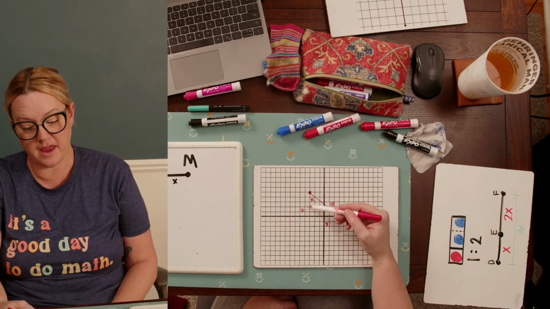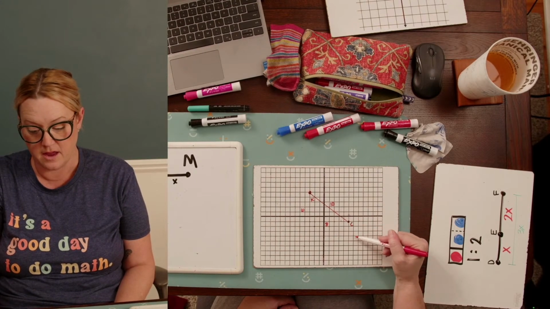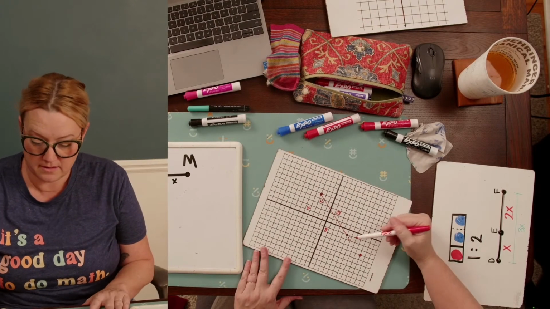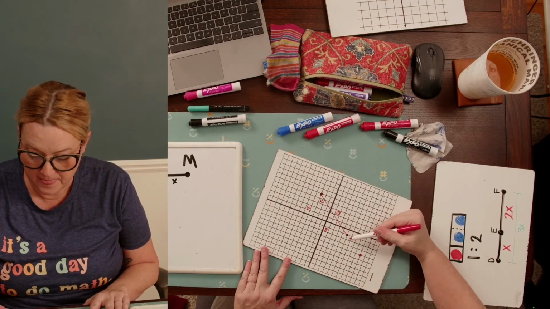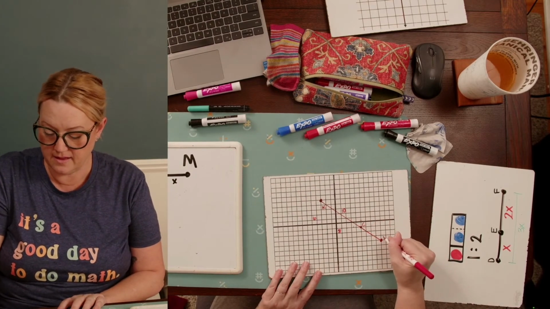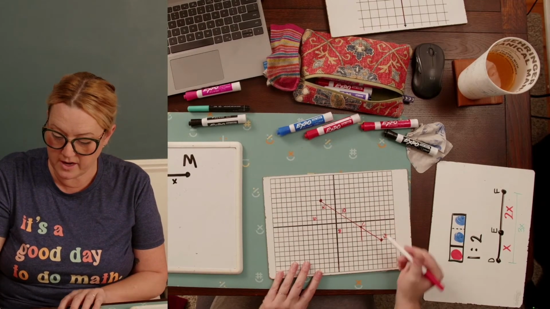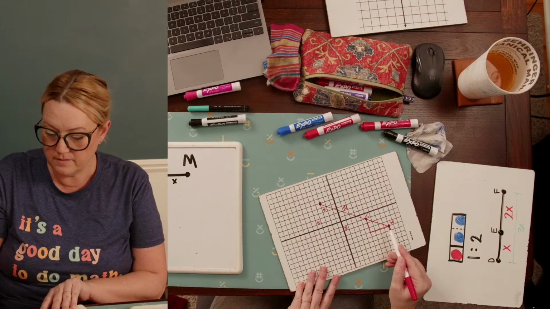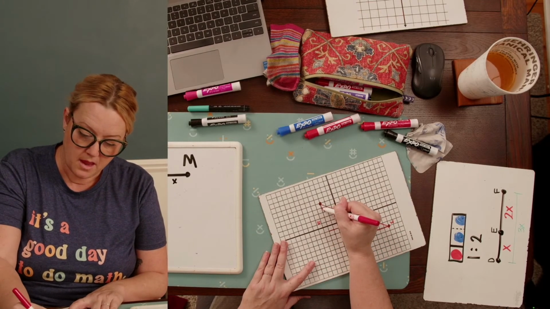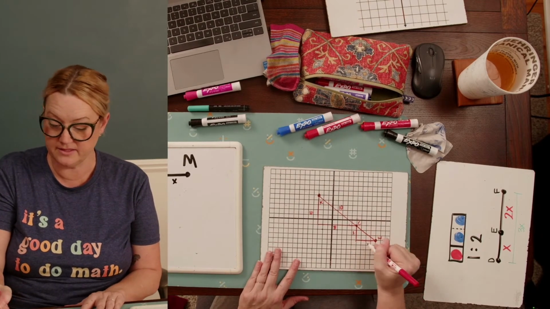So what I know, well, with this being a 3, 4, 5 triangle, I can actually just go down 3 and over 4. And that's where my W point is going to be. So that's C and that's W. Okay, and the reason for that is because this is 3 and this is 4. If you don't know 3, 4, 5 triangles yet, that's okay.